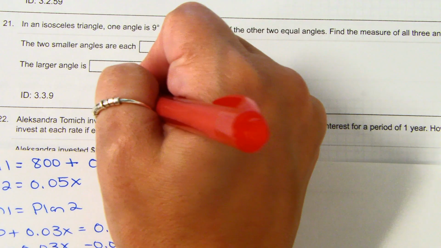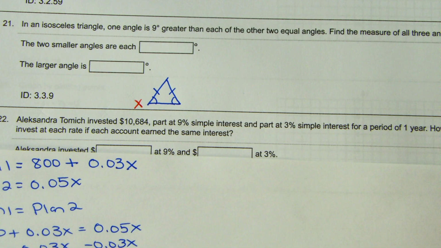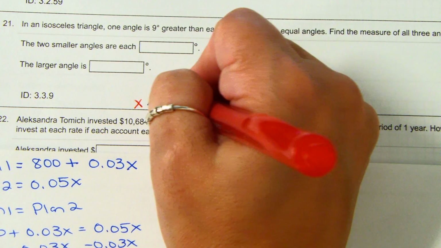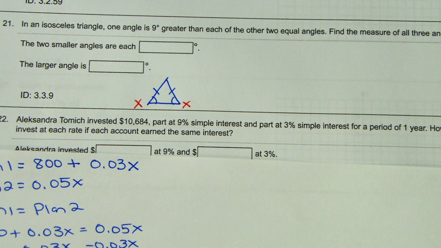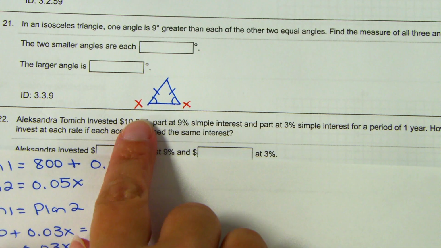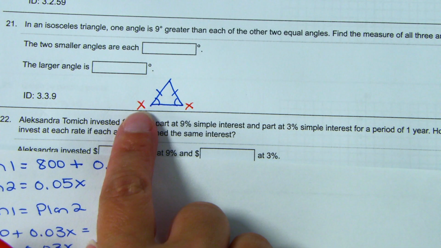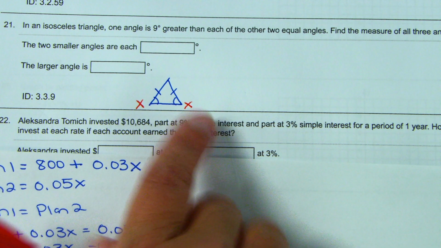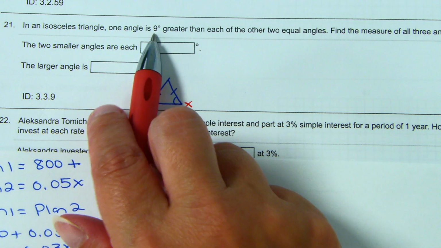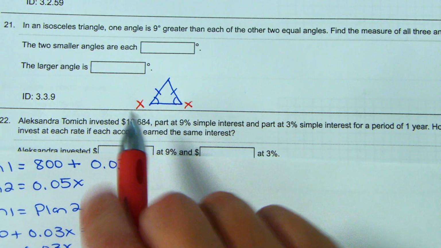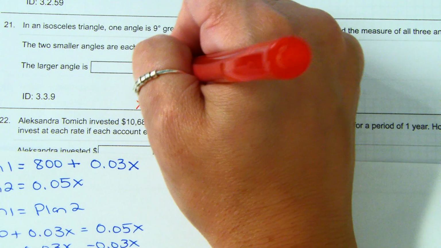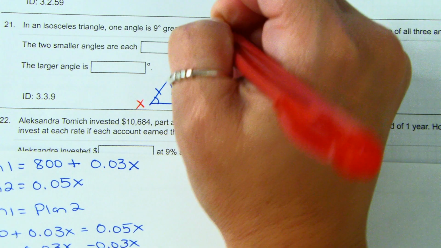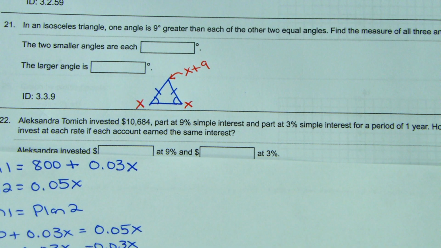All right, 21. An isosceles triangle. Oh, we need to know what an isosceles triangle is. An isosceles triangle is a triangle where you have two sides that have the same length, and the corresponding angles in the bottom have the same measure. So in an isosceles triangle, one angle is 9 degrees greater than each of the other two equal angles. Find the measure of all three angles.